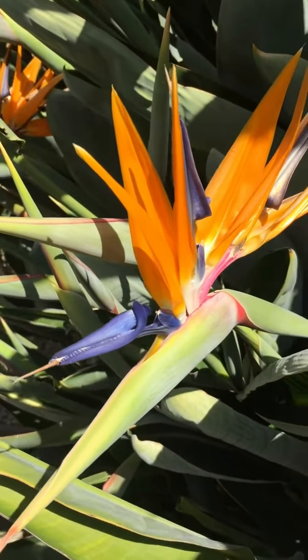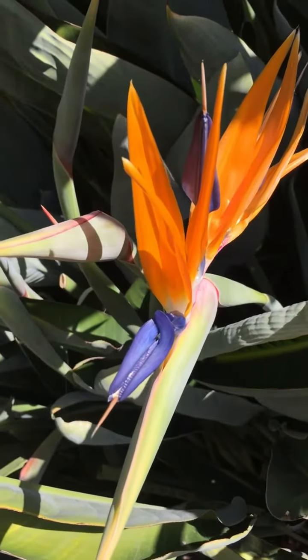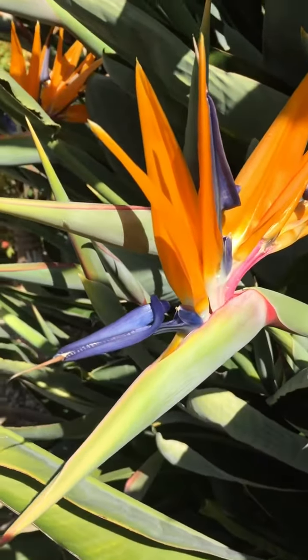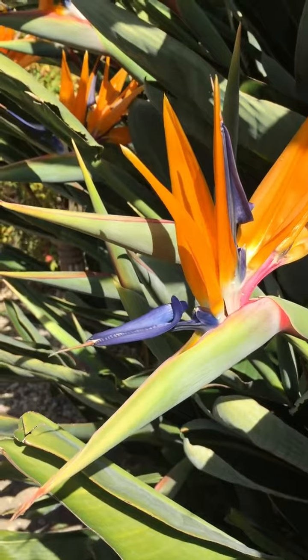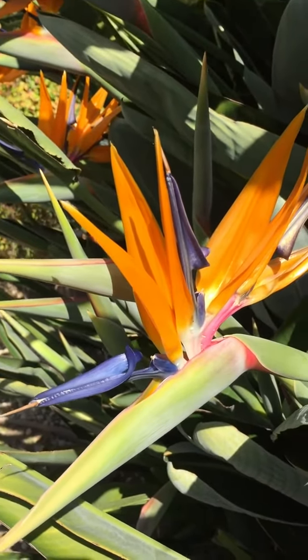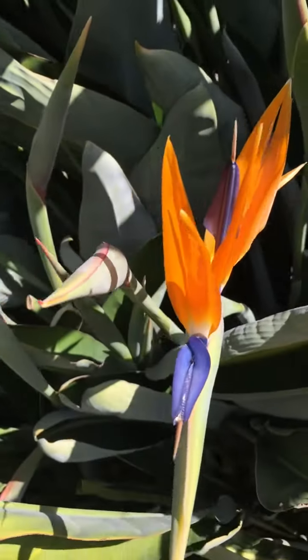As you know, plants with flowers need pollen to reproduce. The pollen holds the sperm that's going to fertilize the egg of the flower. But where is the pollen in a bird of paradise flower?